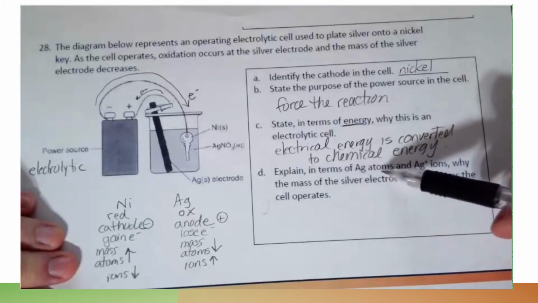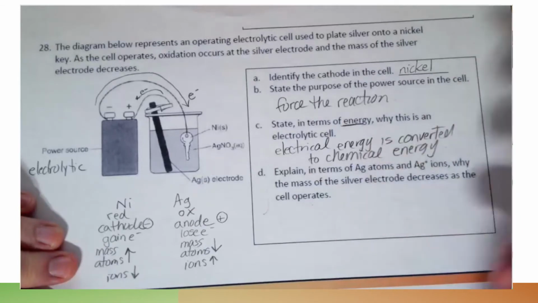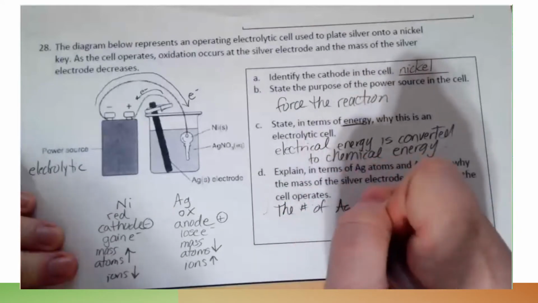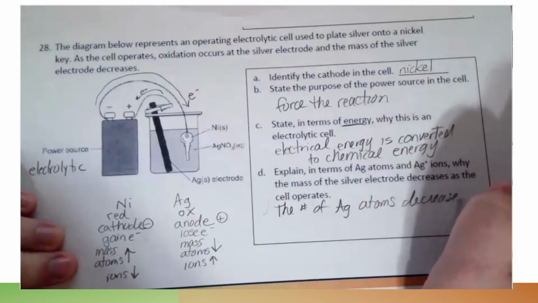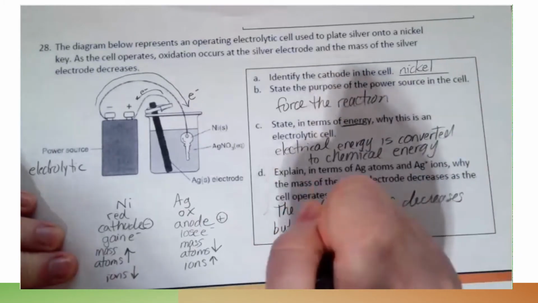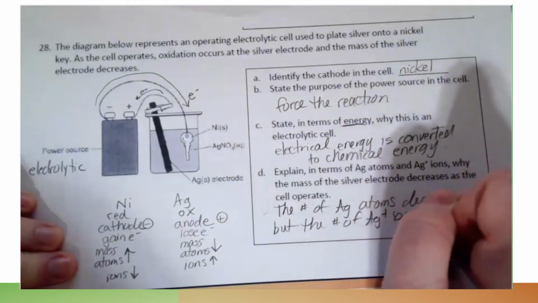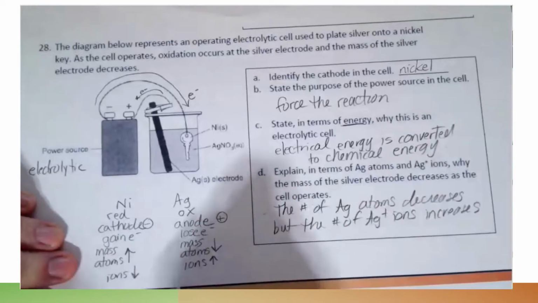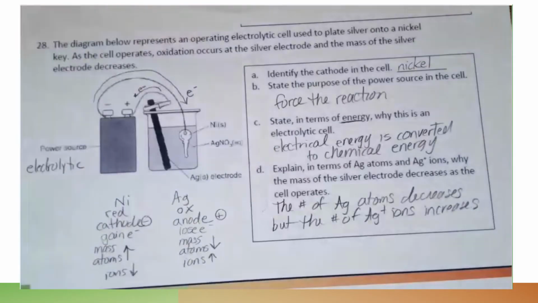Explain in terms of Ag atoms and Ag plus ions why the mass of the silver electrode decreases as the cell operates. So the number of Ag atoms decreases, but the number of Ag plus ions increases. I already knew the mass went down because that was in my little help over here. All right, there we go.